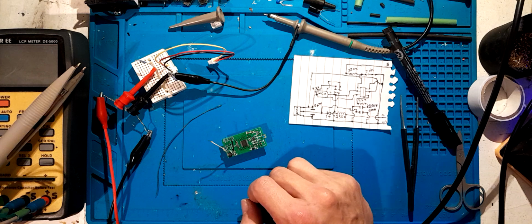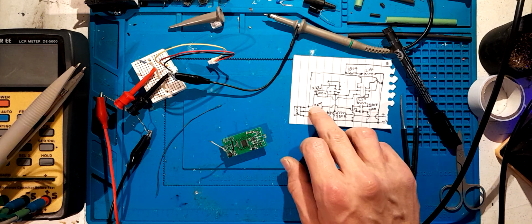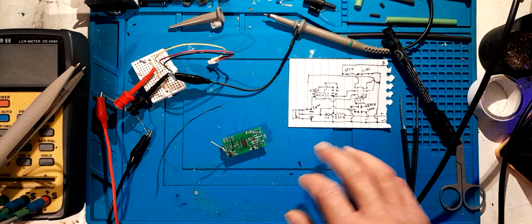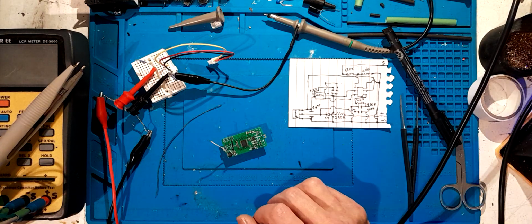So these last three, measure them. I'm pretty sure that's 10 microfarads, but I'm still going to measure it out of circuit just in case. And yeah, we'll go from there. We'll be back in a sec.